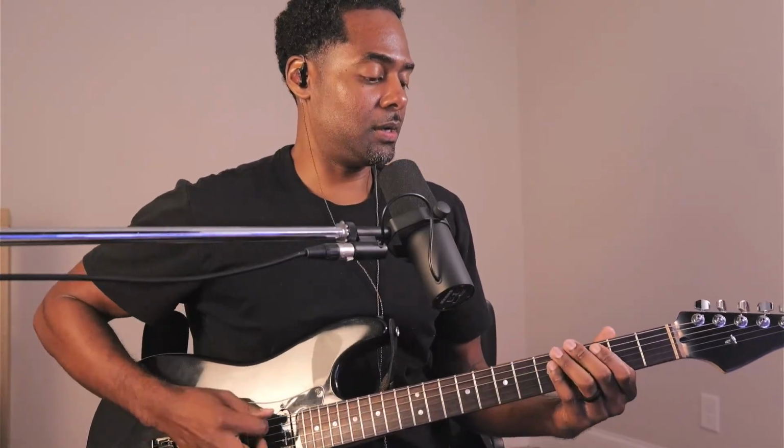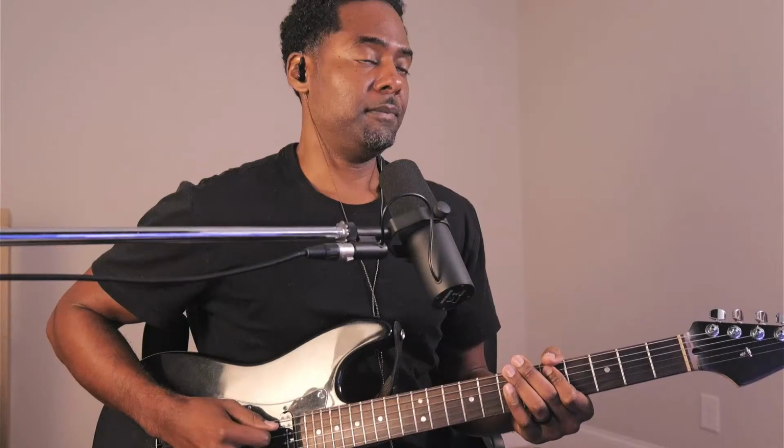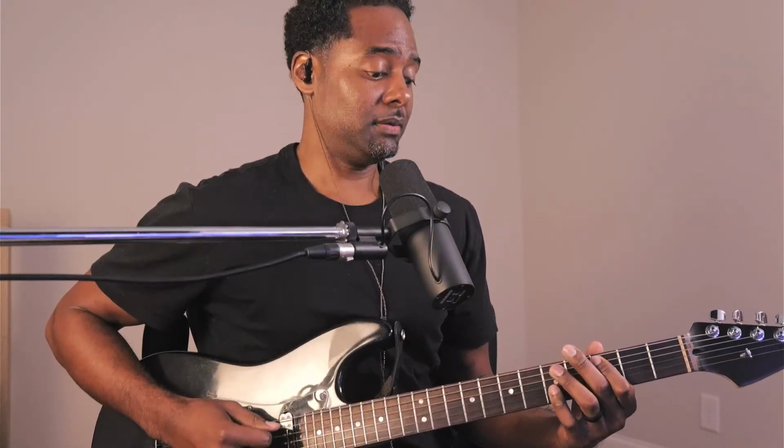So if a bass player is doing this, that's what's happening. Now those 3 notes could belong to a bunch of other keys, to be quite honest with you.